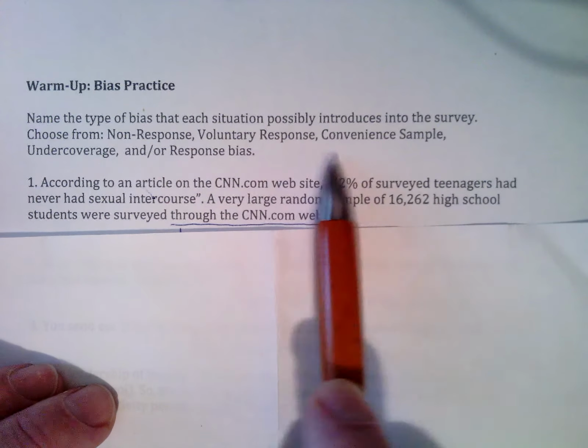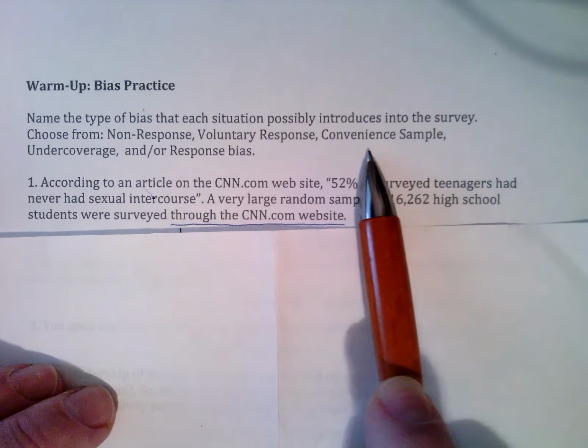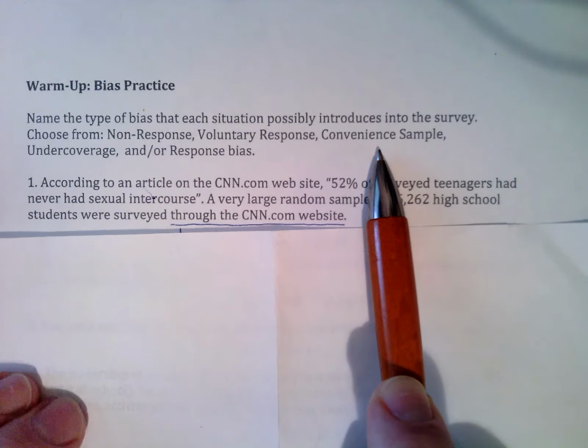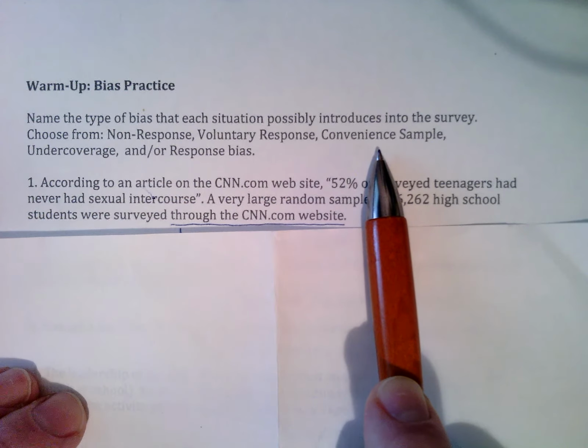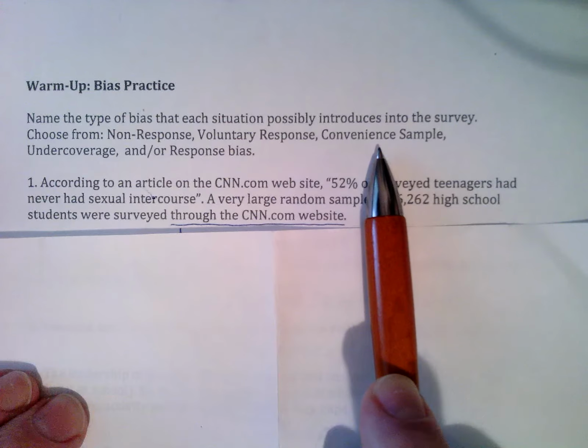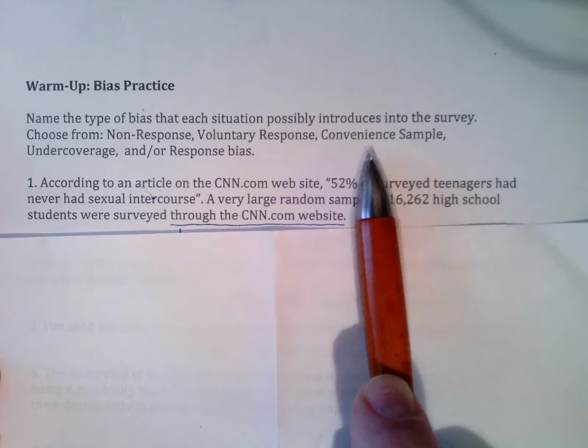Convenience sample, this is where maybe you just hang out in the book locker room and find anybody you can find. Or you stand in front of a grocery store and interview the people that you see walking through. There's all kinds of those things, right? Where it's just really convenient for you, but you're not randomly selecting people from the population, which is what you should always be doing.